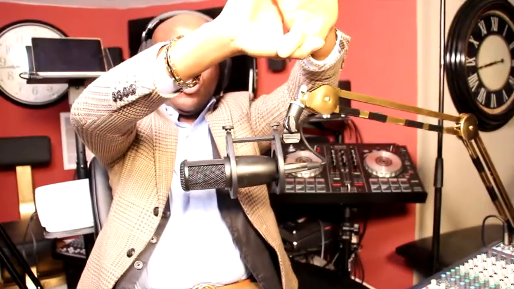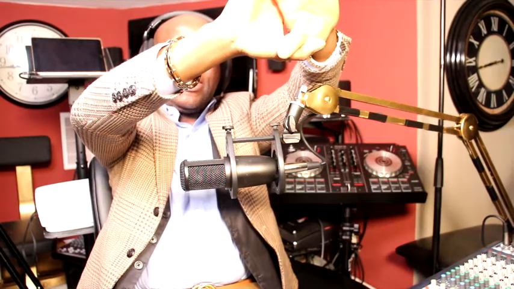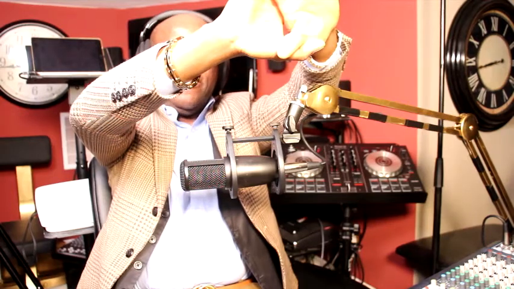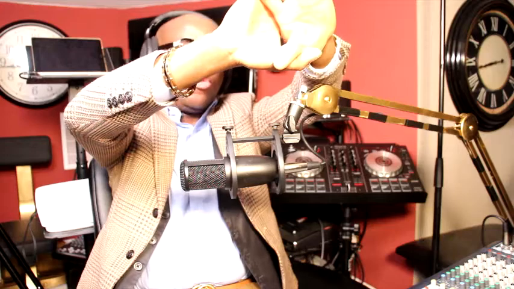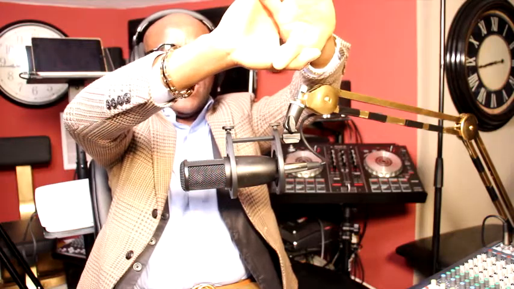Now, what you want to do is to close your right eye. Don't move your hand this time. Just close your right eye and see if you can still see that target. Then close your left eye and see if you can still see that target. You should not be able to see the target with both eyes. If you can see it with the right eye, you won't see it with the left one. If you can see it with the left one, you won't see it with the right eye.